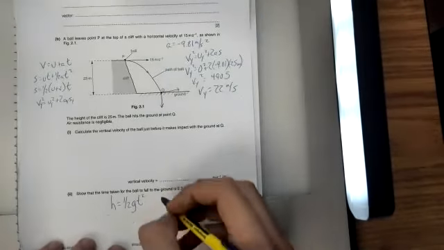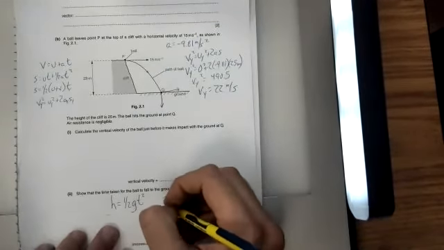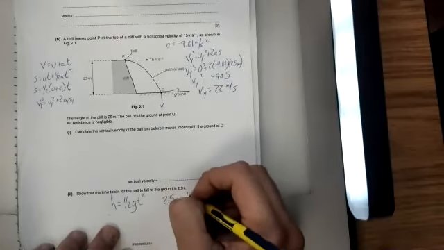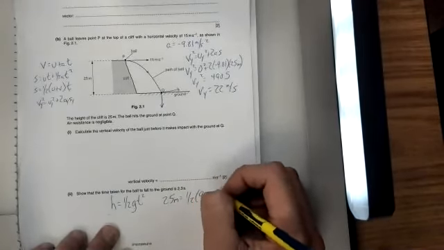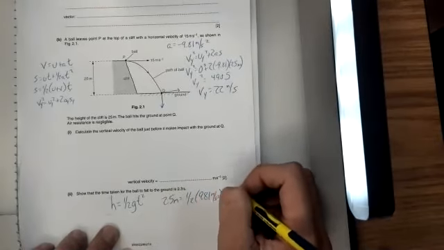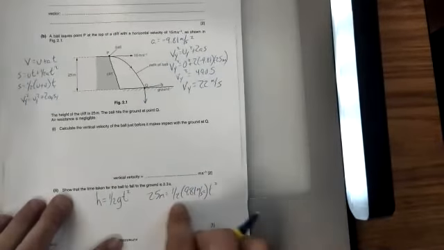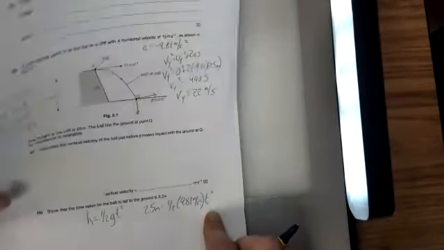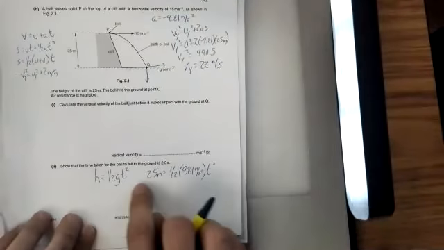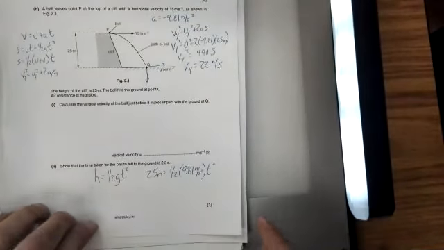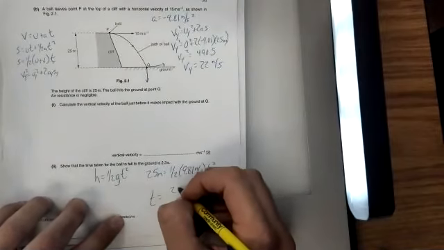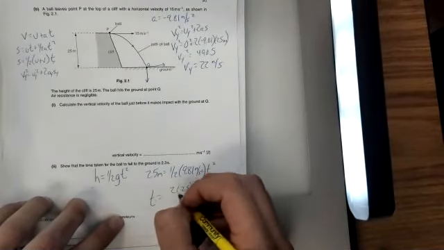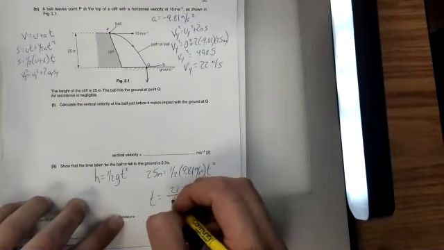Anyway, let's finish the calculation here. Show that the time taken for the ball to fall is 2.3 seconds. So 25 meters equals 1/2 times 9.81 meters per second squared times the time squared. And so you're simply just solving that for t, right? Because we're given the height and we know that we're on Earth. So if we solve that, t equals the square root of 2 times 25 divided by 9.81.